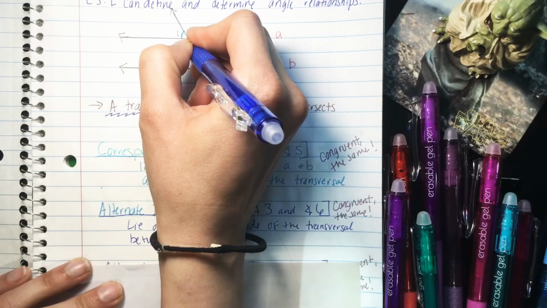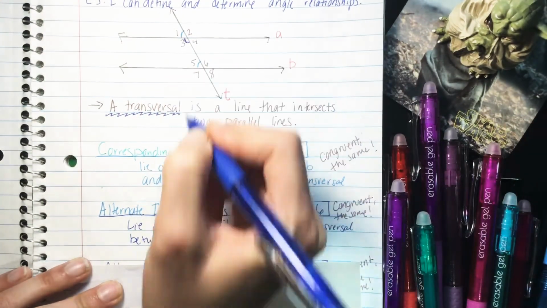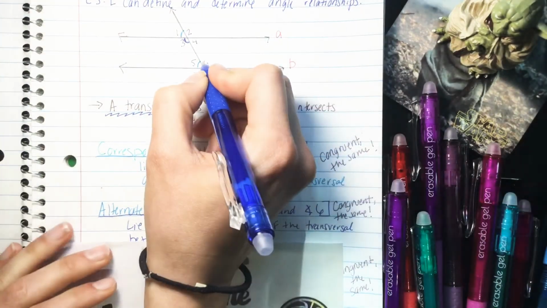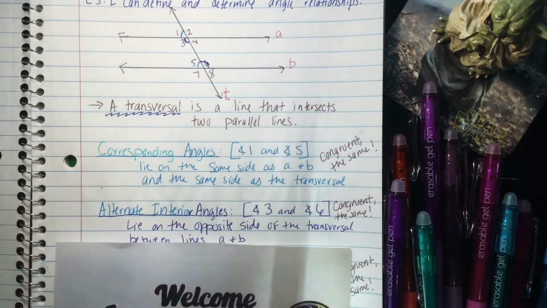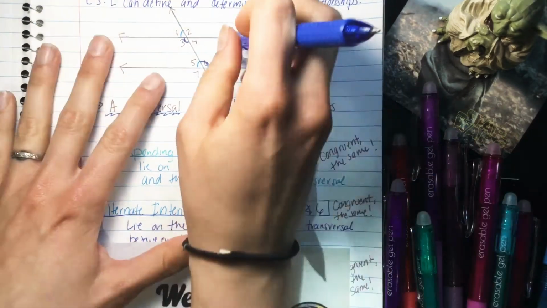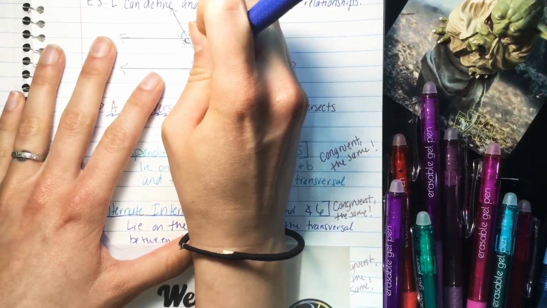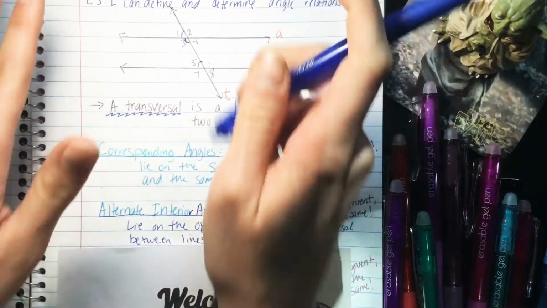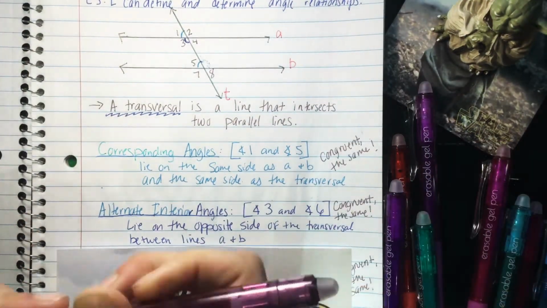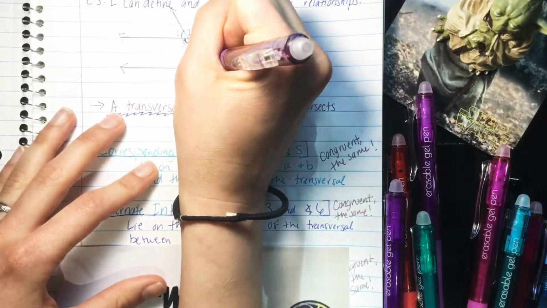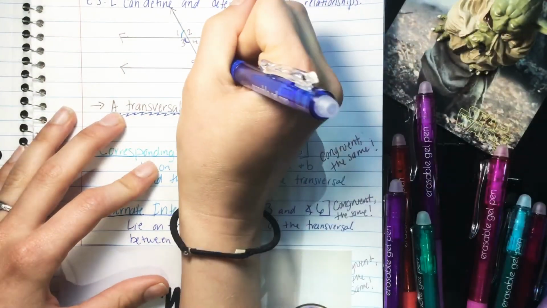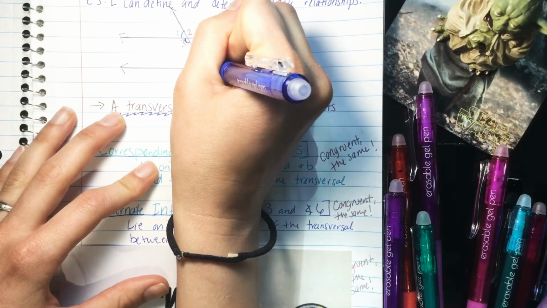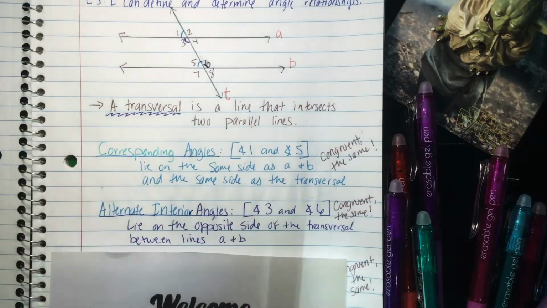So 3 and 6. Okay, so those are dark blue. Here, I'm going to try to erase that, make that a little better. This was angle 6. All right, so that's alternate interior angles.